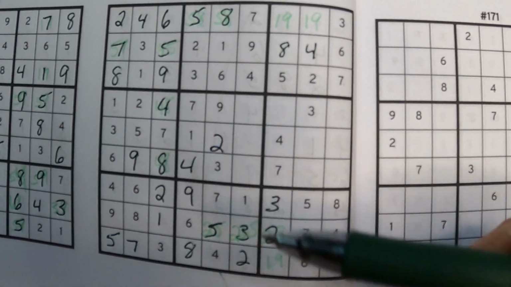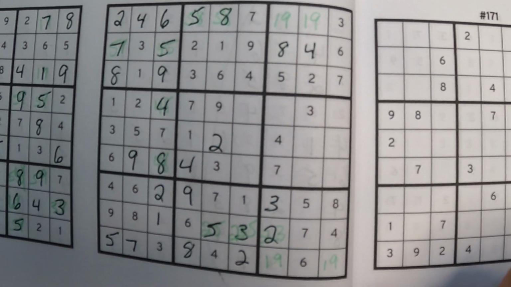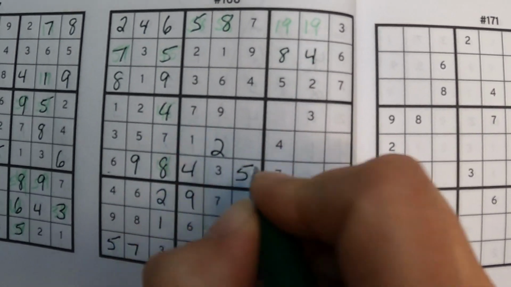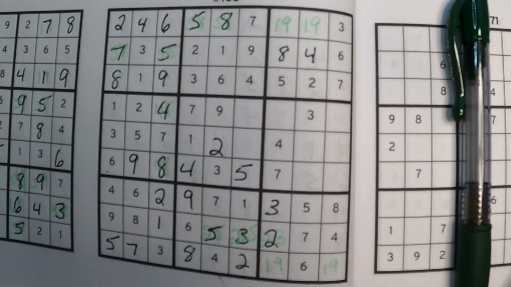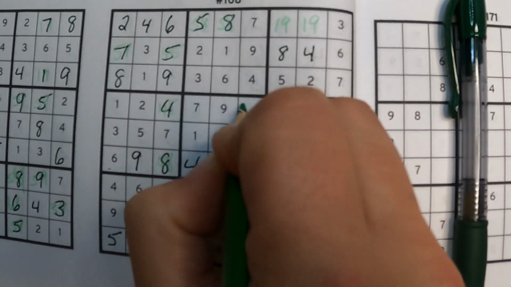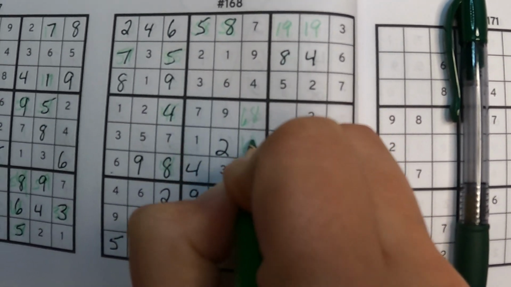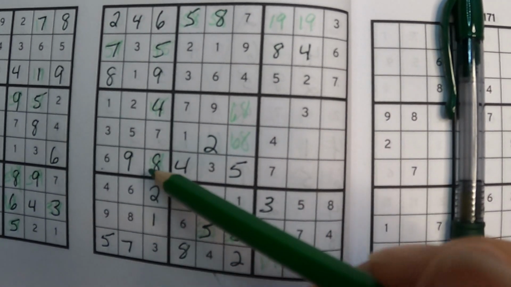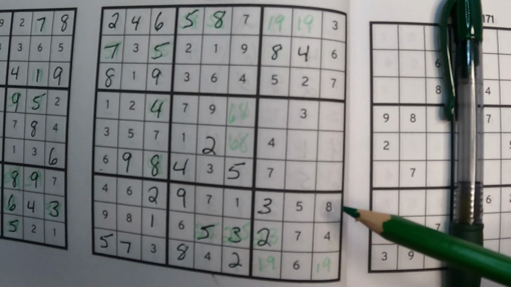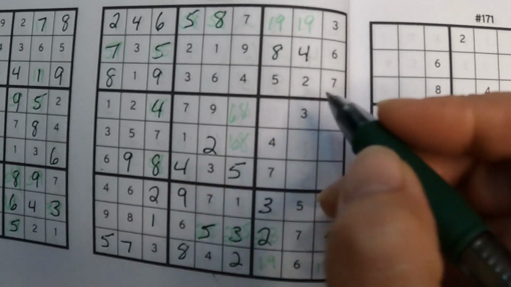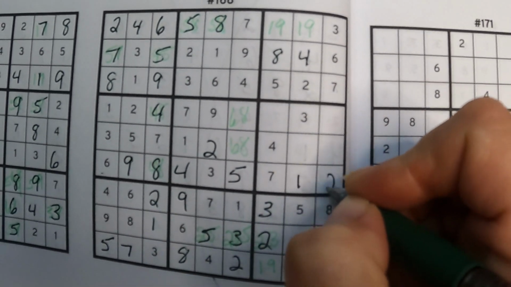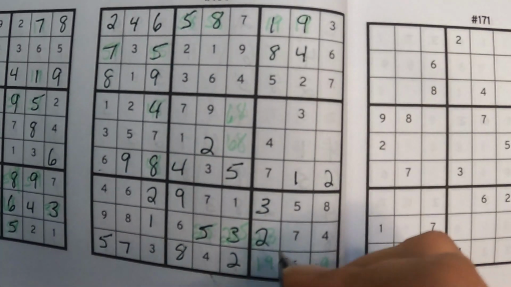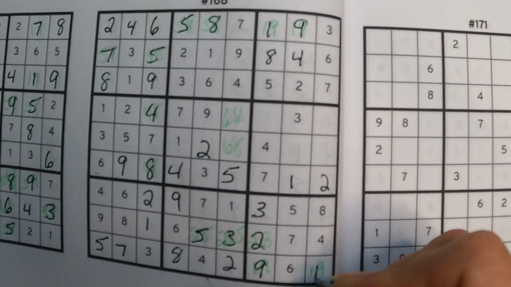And so for this box then, we're missing 5, 6, and 8. We've got 6 and 8 here, so this is our 5. I don't see any other help, so 6, 8, 6, 8. For this row, we're missing 1 and 2. We've got a 2 here, so this is our 1 and 2. That 1 makes this our 9 and 1. And that 1 makes this our 9 and 1.